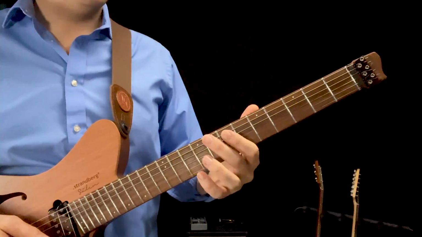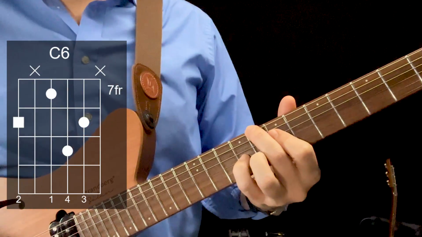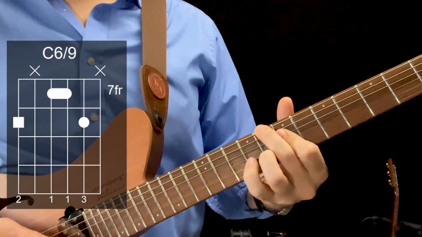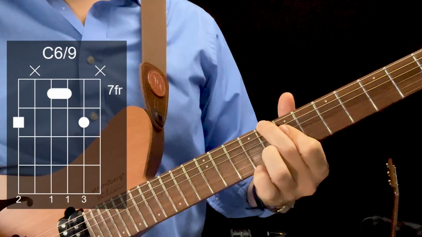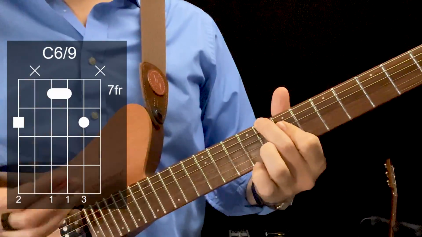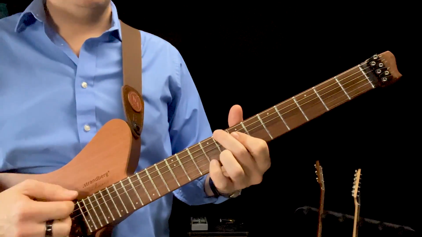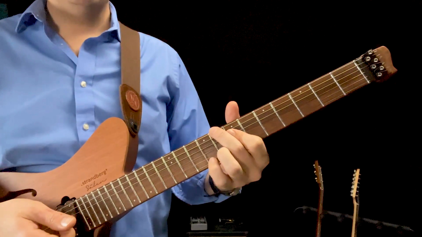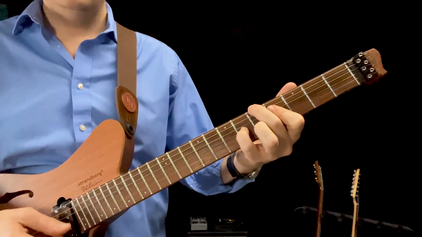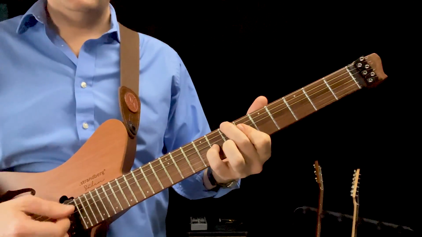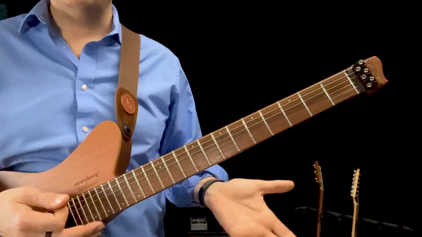Okay, with our root on the 6th string, we have C6 and C6 9. Again, C6 and C6 9. That's a good functional substitute or superimposition for a major chord. If you see C major on a chart, that's it. Remember, you can also move this everywhere. So if you wanted to do G, G6 9, A, B, A, C, D, right? So that's it for a major chord.